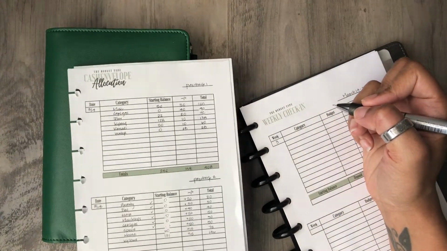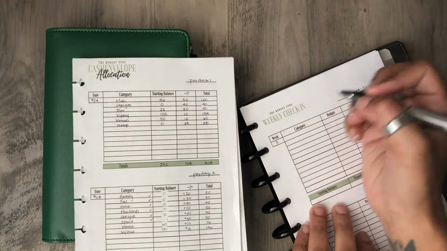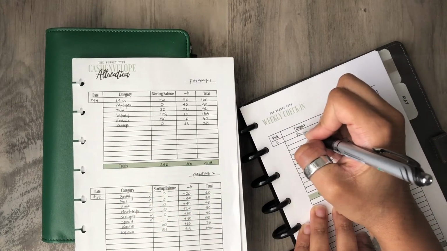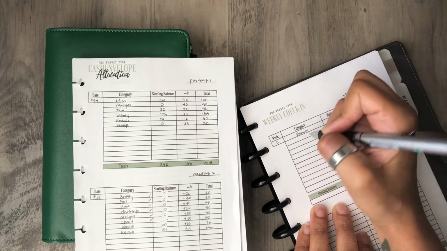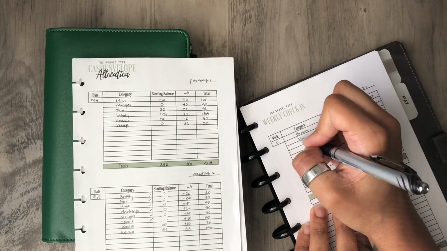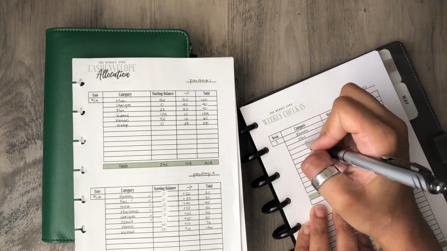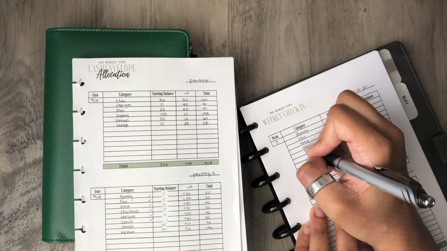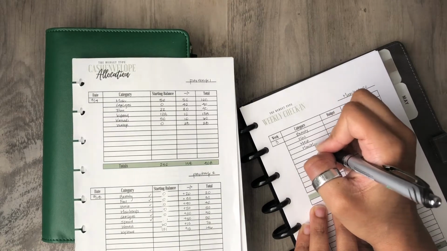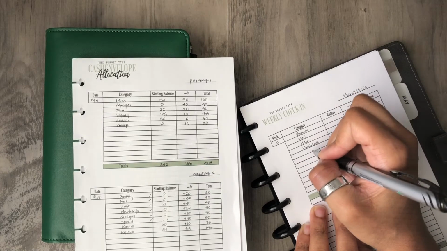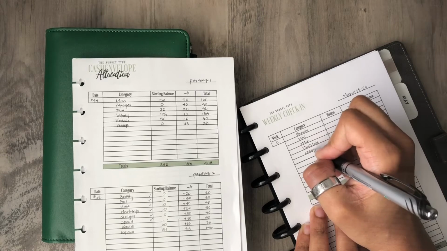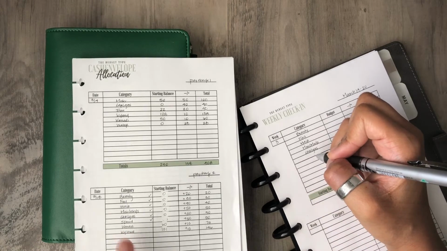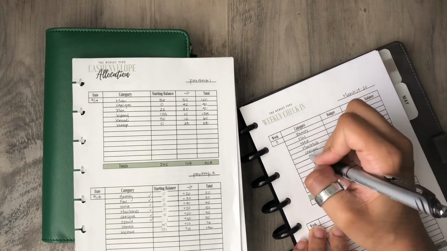So for the information for our categories, I'm going to rewrite all these categories. And I know for sure that I did not use any funds from all of these, but I'm just going to write them down anyway. But I will leave off spending because I don't really track that, since that's my own money.